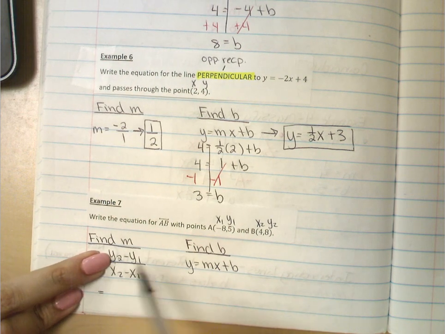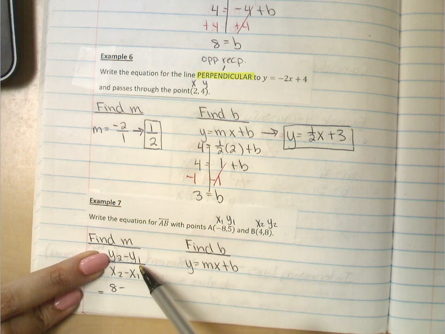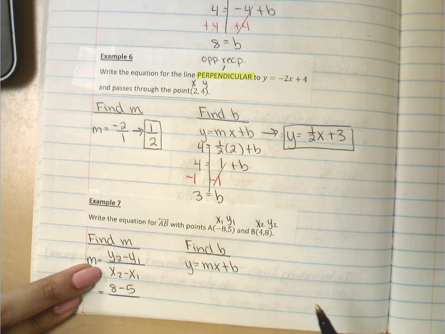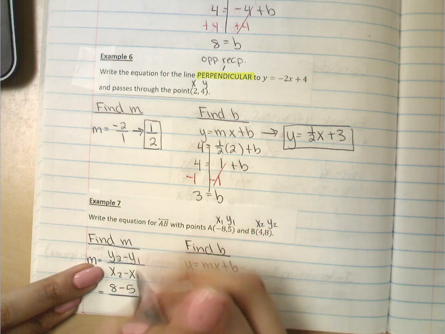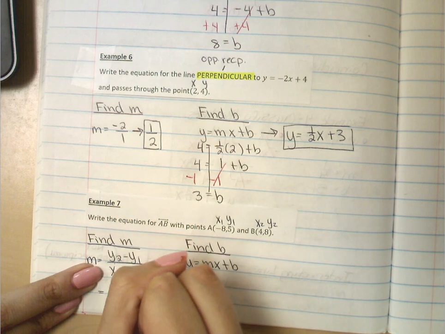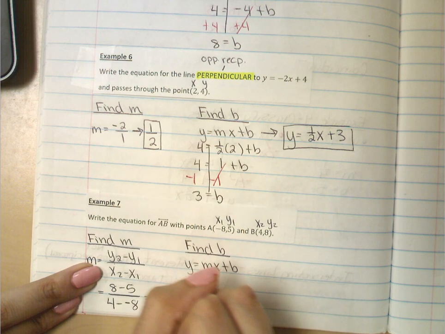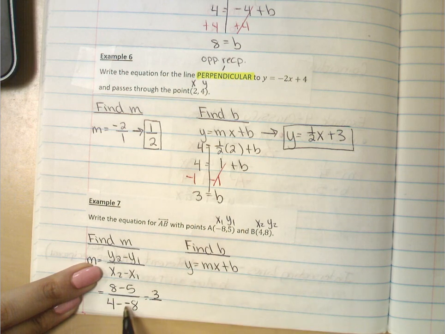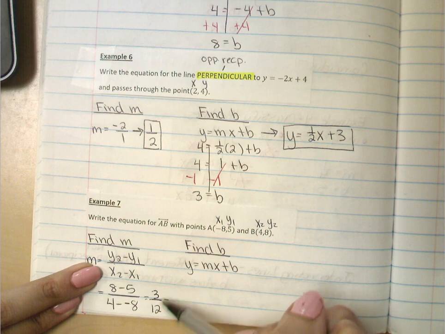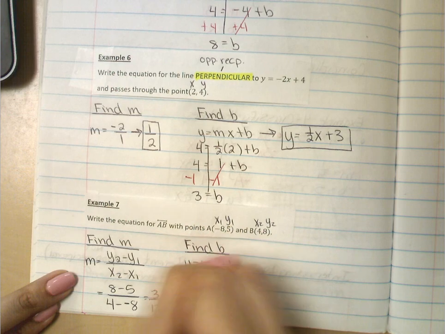So my y2 is right here, that's 8, minus. My y1 is right here, that's 5. And on the bottom I have x2, which is 4, minus x1, negative 8. So now I'm just subtracting. On top, 8 minus 5 gives me 3. And on the bottom, 4 minus negative 8, that gives me 12. And when you simplify, 3 divided by 12 simplifies to 1/4. So my slope is 1/4.